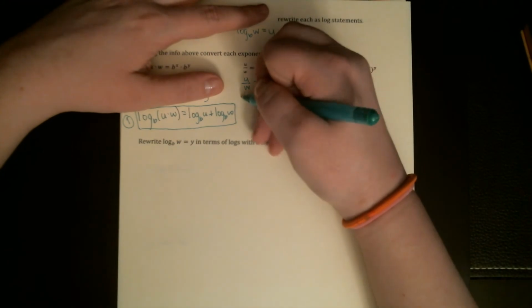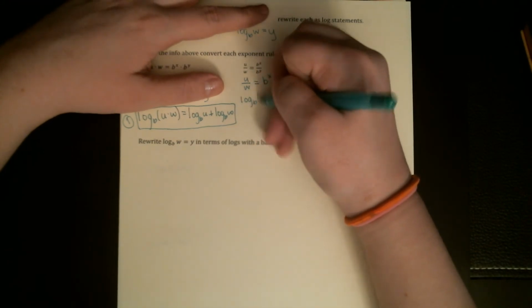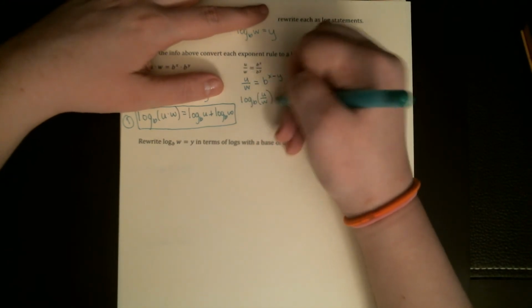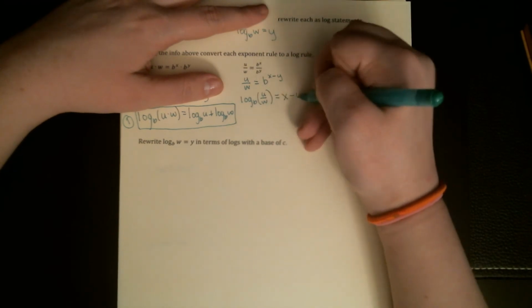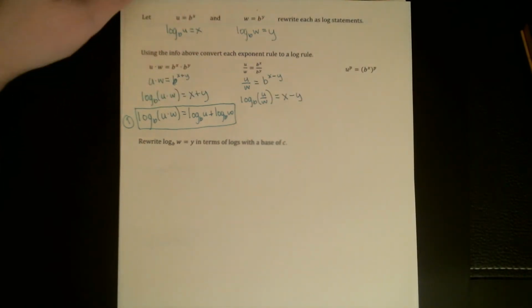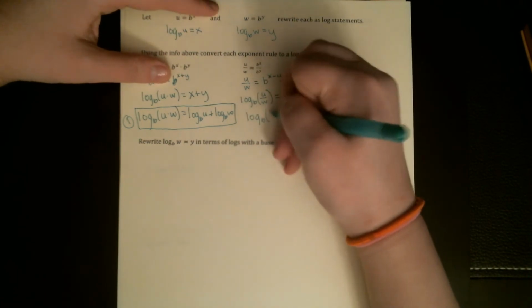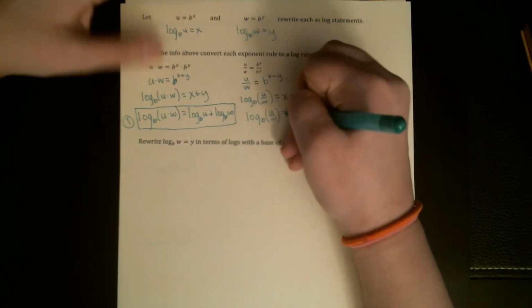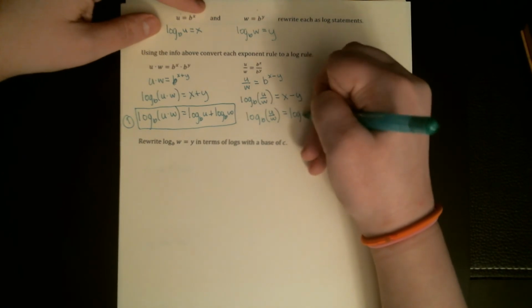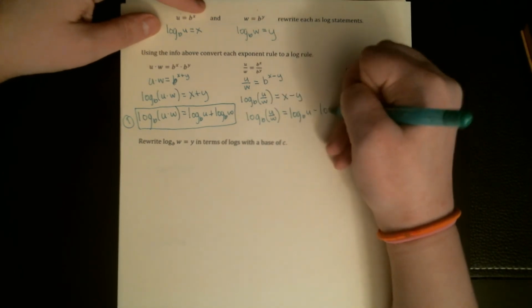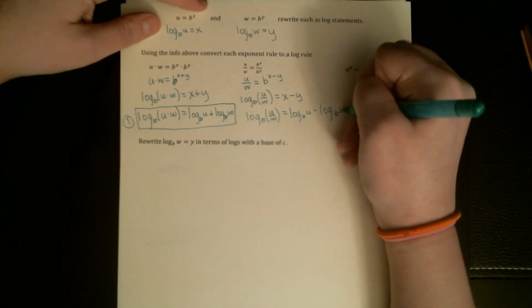So I'm going to say that the log base b of the result, u over w, should equal the power x minus y. And then once again, we want to rewrite the x and y in terms of their logs. Log base b of u minus log base b of w.